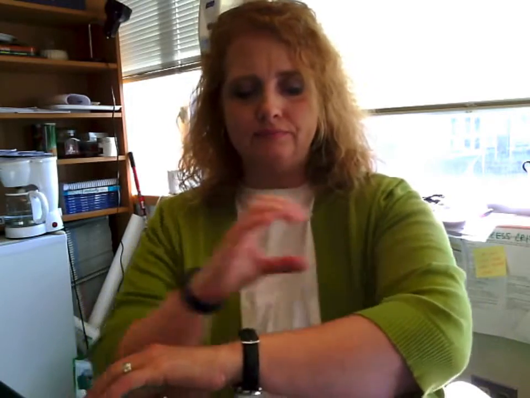Next one is cancer. Use this as a base in a C, it's like a C to an S, cancer. Next one is poison. This one we've had a lot of discussion with. I've always grown up signing it with medicine, with skull and crossbone.